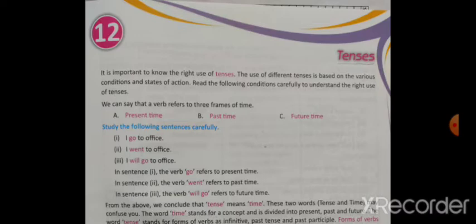Now, tenses can be divided into three parts: present tense, past tense, and future tense. Present tense tells us the time in which things are going on, the things that are going on right now.